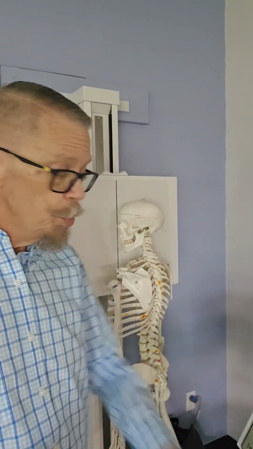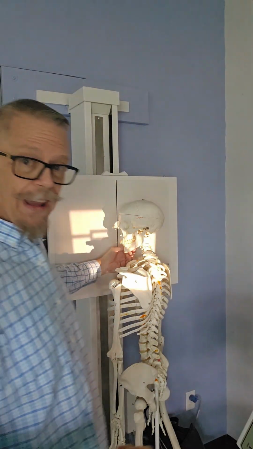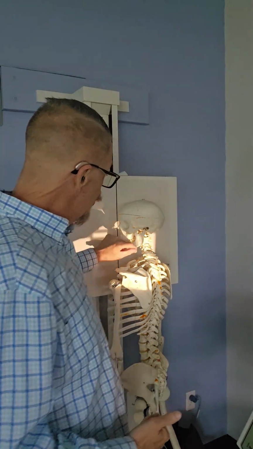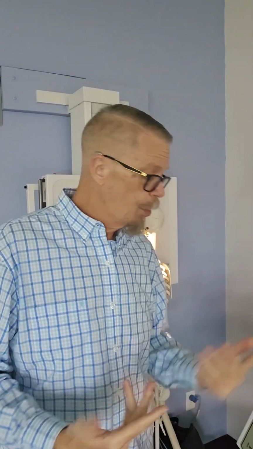What we're trying to do with the angle is get, in this case, the patient's left side of the mandible good without superimposing over the right side. And then when we do the opposite side, we do the same thing. We would just turn the patient the other way, keep our angle, depending on the patient. Sometimes you don't need to do that tilt.